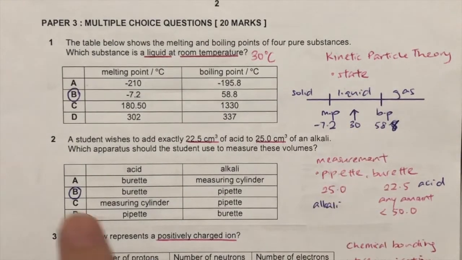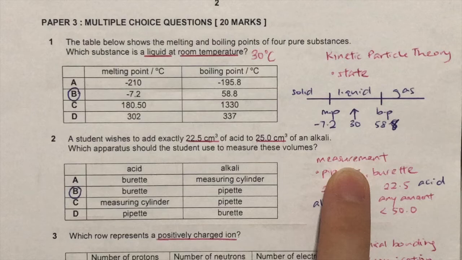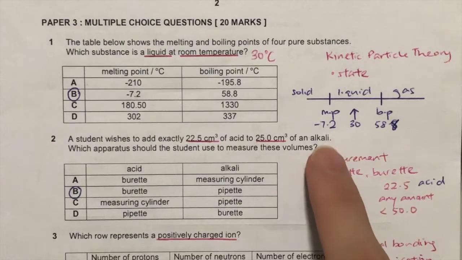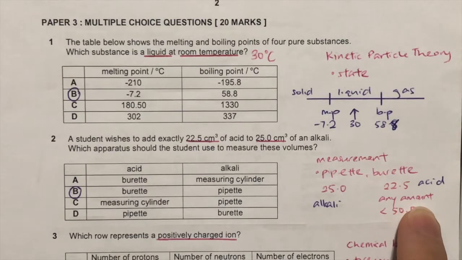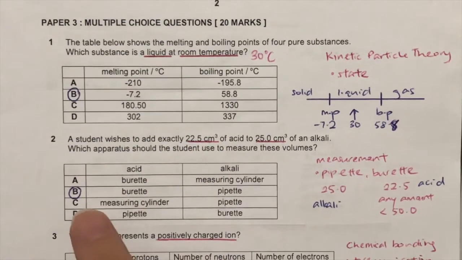For the next question, question 2, there are two volumes given over here. This is from the chapter of measurement, where you need to understand how a pipette and a burette measure volumes. So for a pipette, it's always one fixed amount, which is 25.0, which shows the alkali. And a burette can measure any amount, but will be accurate to one decimal place, and it has to be less than 50 cm3. Therefore, 22.5, which is any amount and is accurate, belongs to a burette. And this is the volume of acid that they use, 22.5. Therefore, the answer is B.